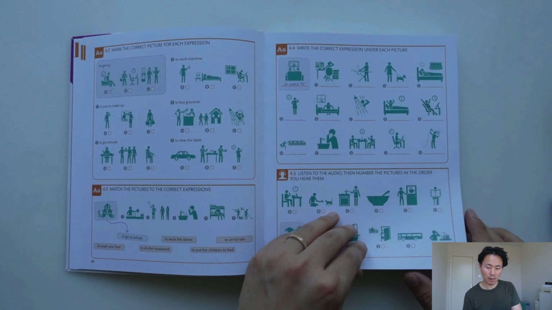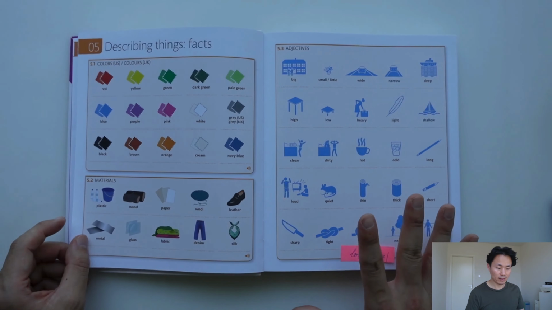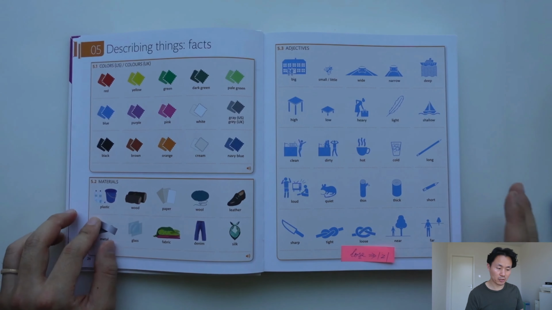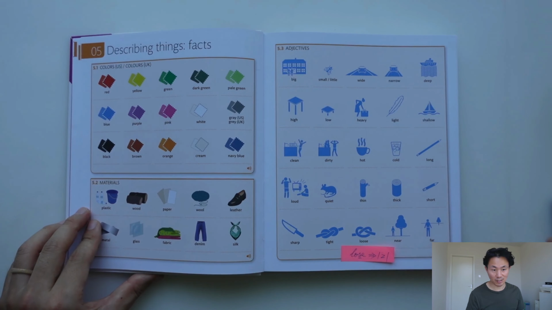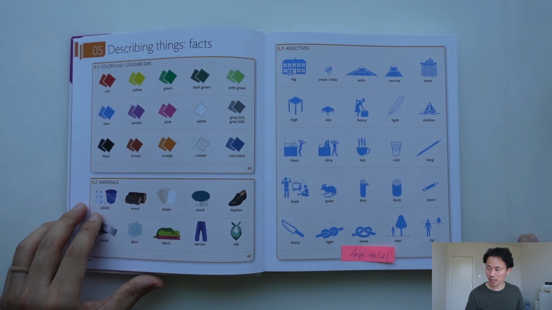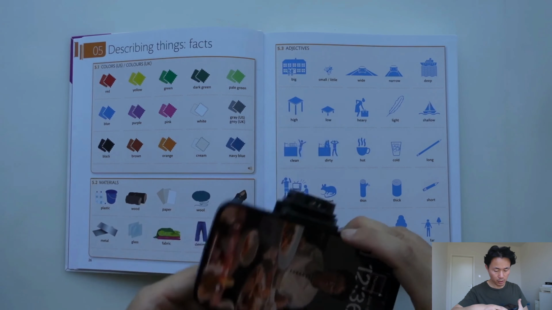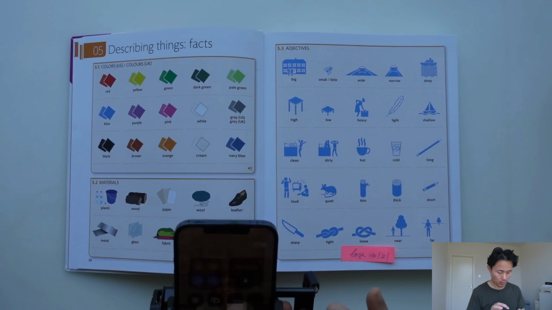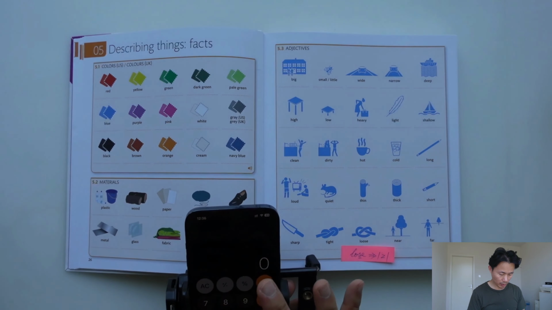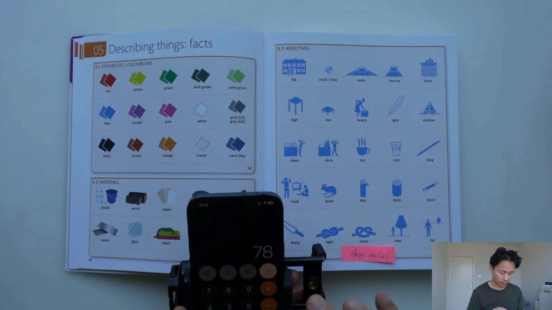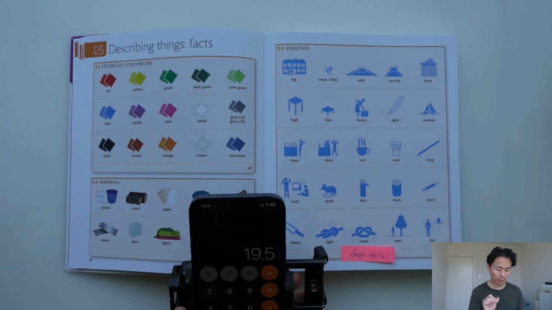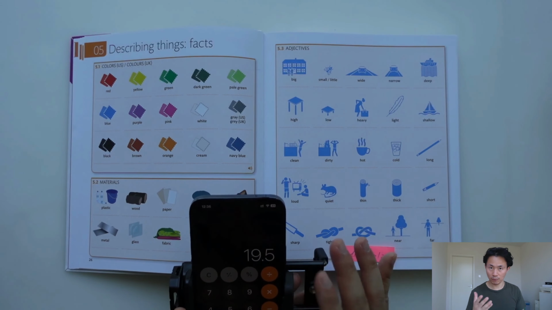Next time, we're going to talk about number 5, the colors, describing things, facts, etc. All right, 4 times every, okay, let's check. There are 78 parts. Divide by 4. That means 19.5 times we can finish this book.